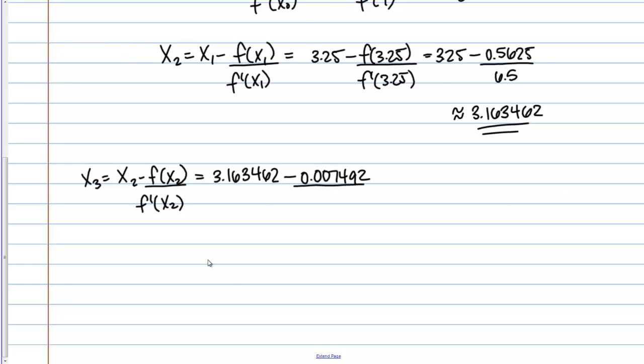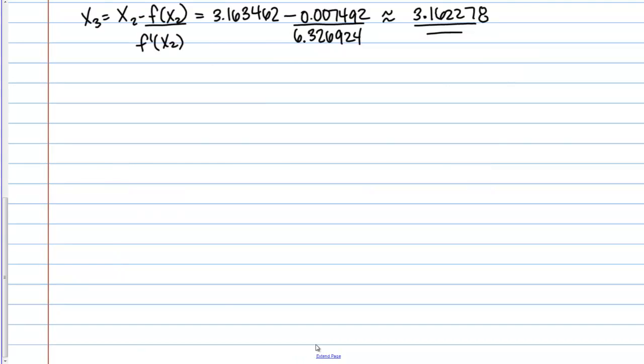If I plug it into f prime, I get 6.326924, and that gives me overall 3.162278. Okay. So if I compare that to the previous iteration, x2, I don't have 5 decimal points of accuracy, right? The first 2 decimal points stayed the same, 0.16, but I want 5 to stay the same before I stop. So let's try it again.